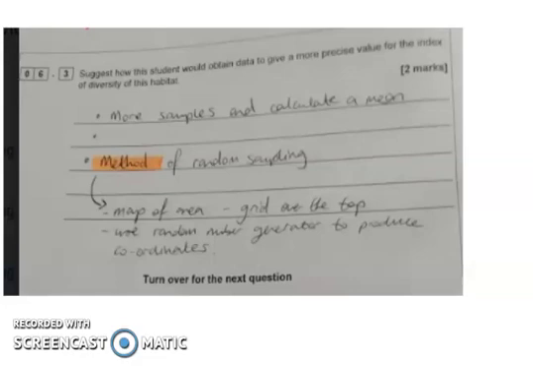The mark scheme points were, number 1, more samples and calculate a mean. Okay? I should have underlined that really. If you've just said take more samples without saying calculate a mean, you don't get that mark. Second mark point is they want a method of random sampling. So if you've just said random sampling, you do not get the mark. You need to give a method. So I've just put below what we mean by that.